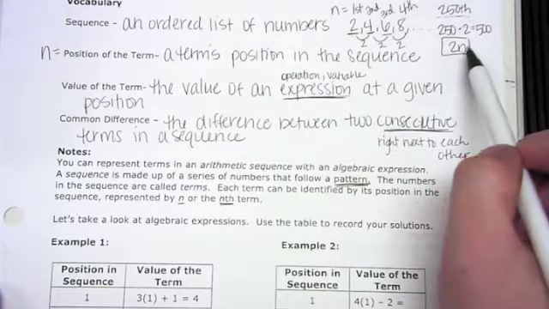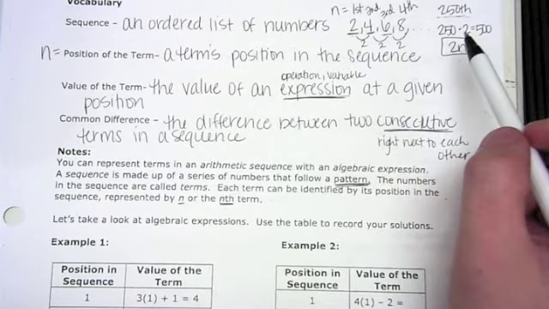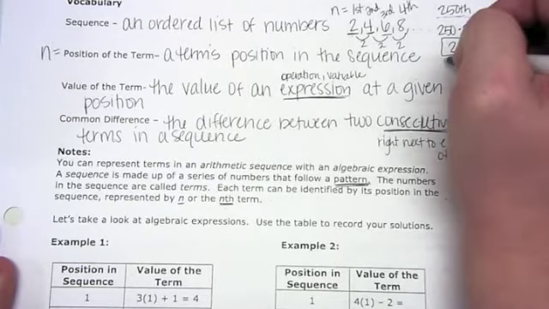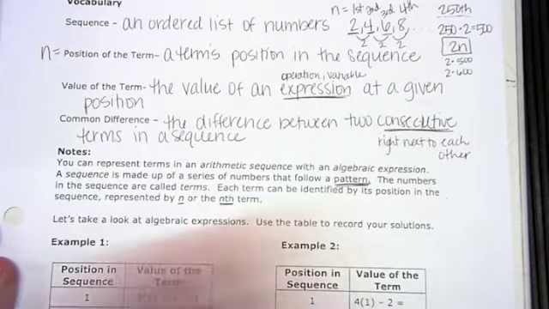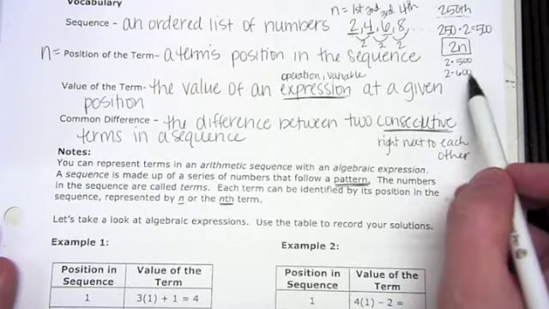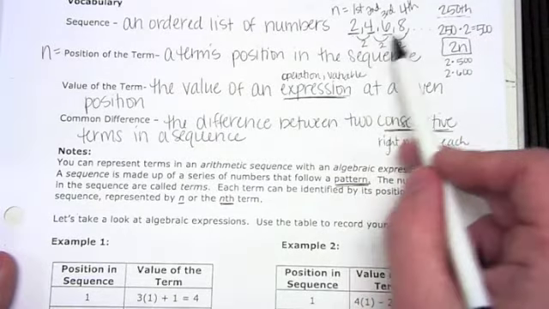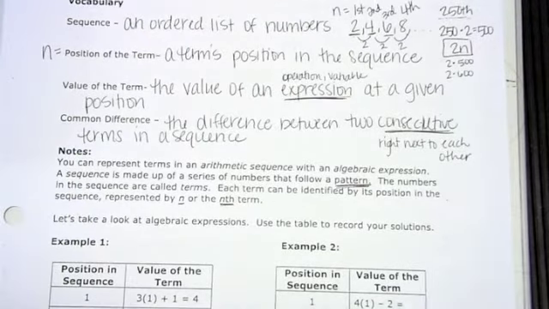So I could plug in any position for n and find that term. If I wanted the 500th term, I could plug in 500 for n. If I wanted the 600th term, I could plug in 600 for n. And I could find terms all the way up to really high positions that I wouldn't have to just count by 2's 500 times or 600 times. So let's take a look at some examples.